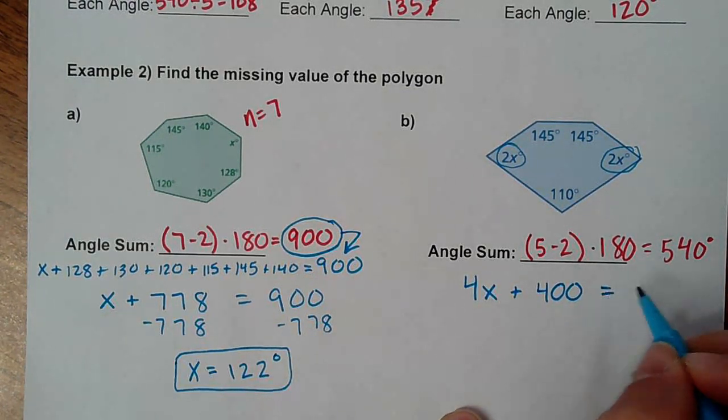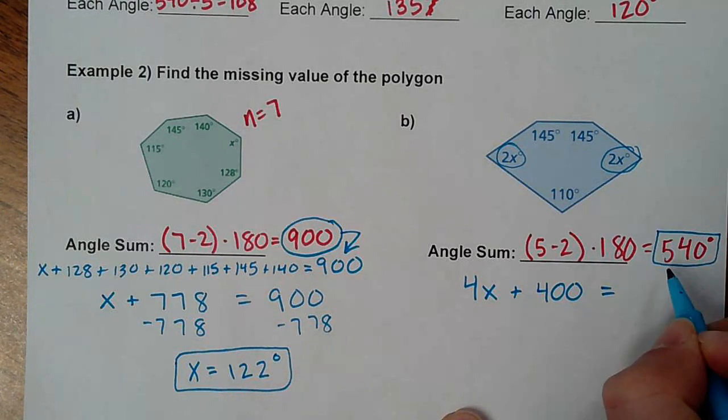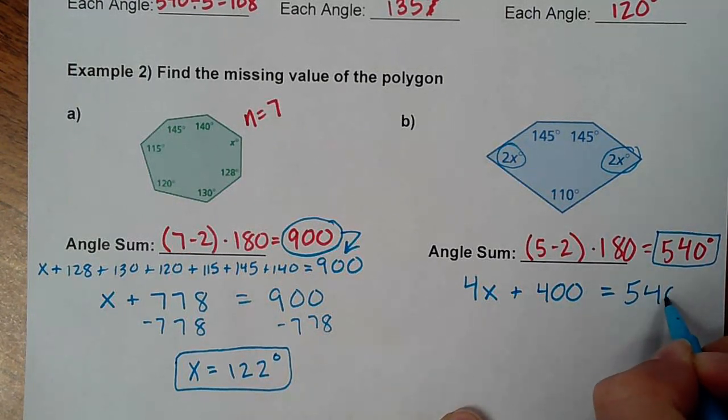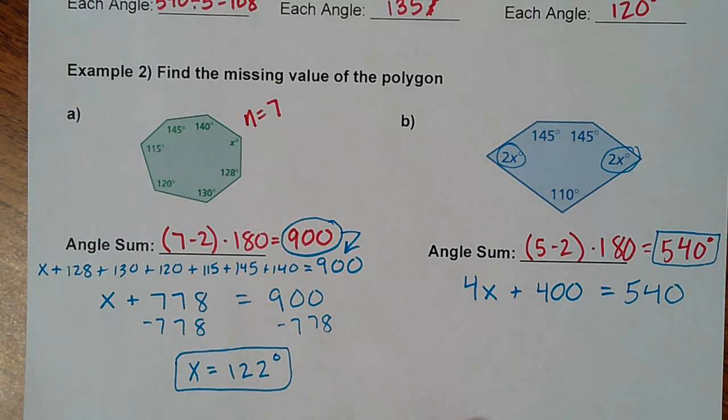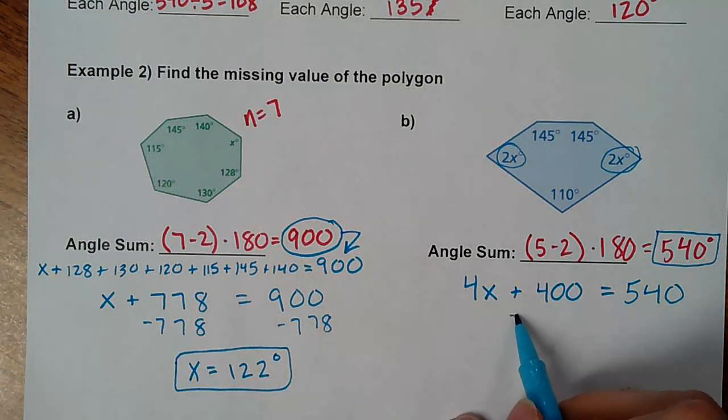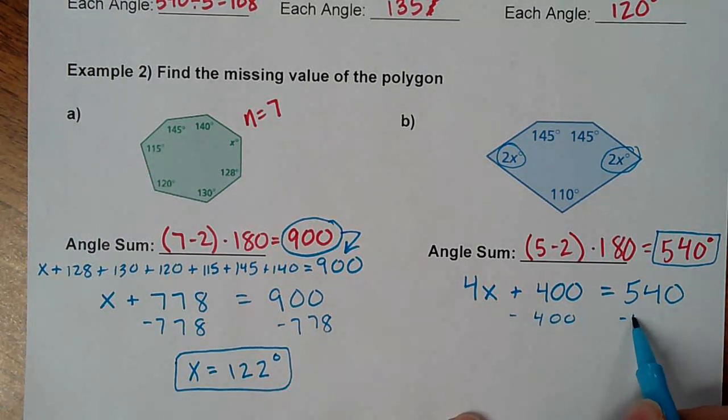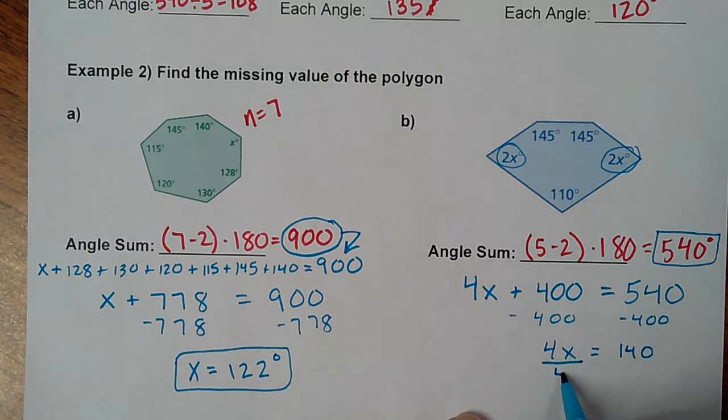And this is going to equal that value I got before, 540. We're going to subtract 400 on both sides. That leaves us with 4x equal to 140. Divide by 4. x is equal to 35.